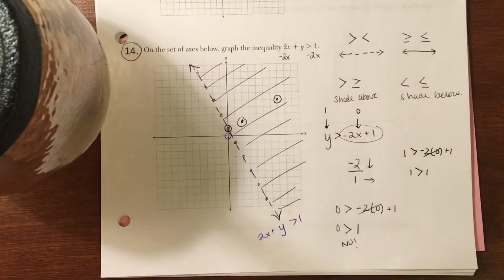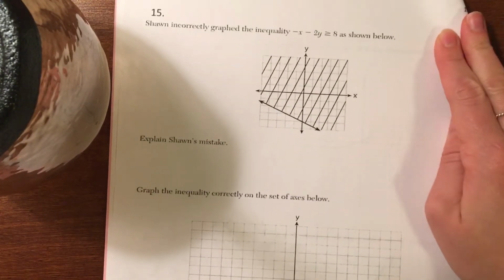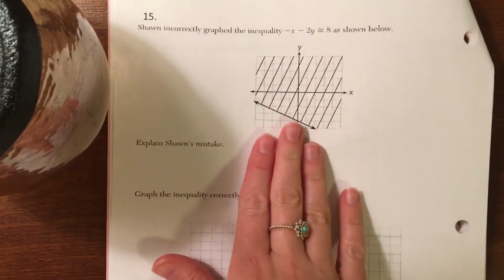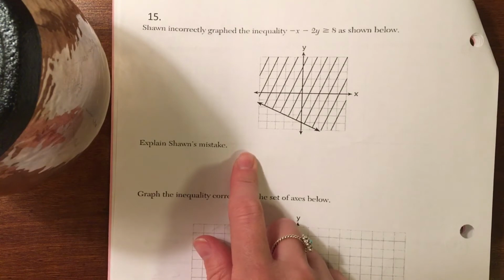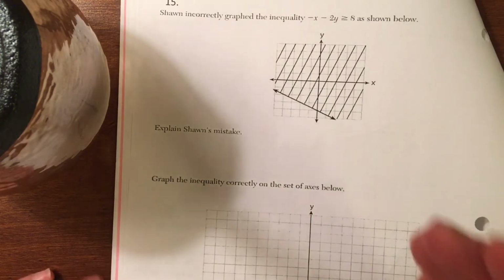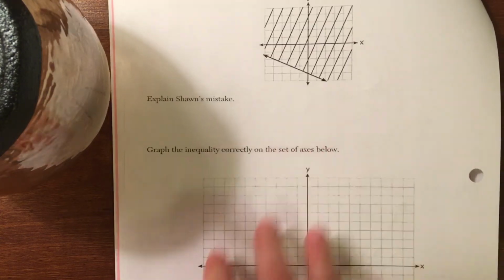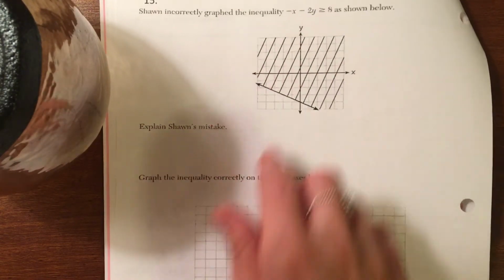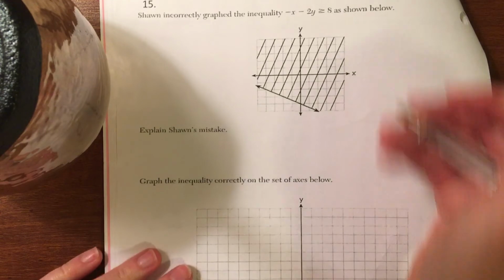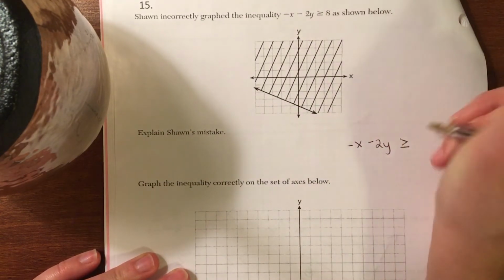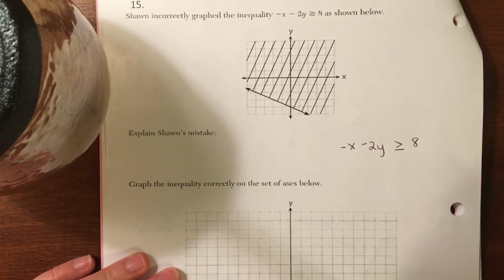Okay? All right. And finally, question 15. This is a two-part question. It says, Sean incorrectly graphed this inequality shown below. Explain Sean's mistake. Well, we don't know his mistake until we graph it ourselves. So let's graph it ourselves and then we'll explain his mistake. So I'm going to rewrite this equation: -x minus 2y is greater than or equal to 8. Let's go ahead and solve this.